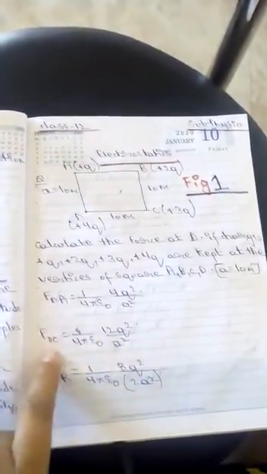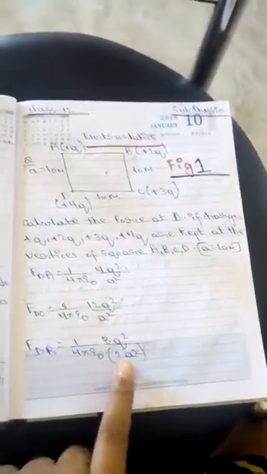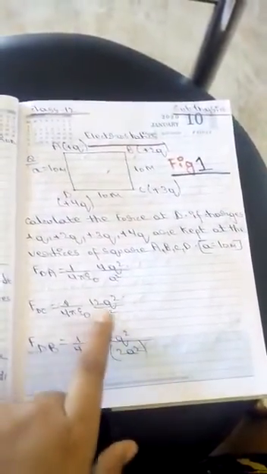Similarly, we can calculate the force on D due to C, and the force on D due to B. The distance between D and B is √2 A, so squaring the distance gives 2A². The charges are considered in the same way as Q1 and Q2, varying depending on the values.